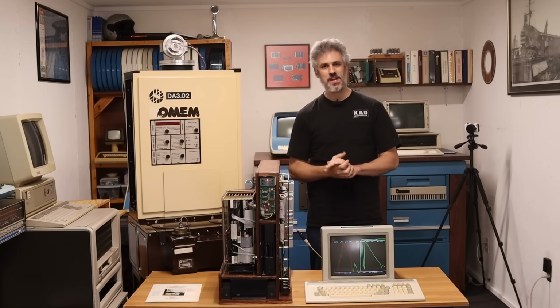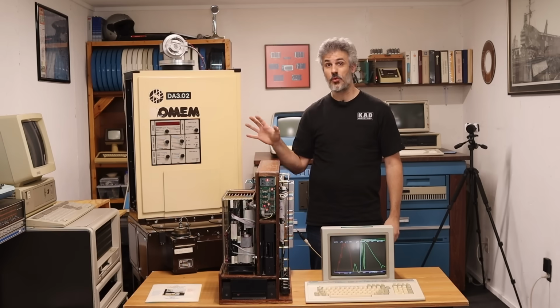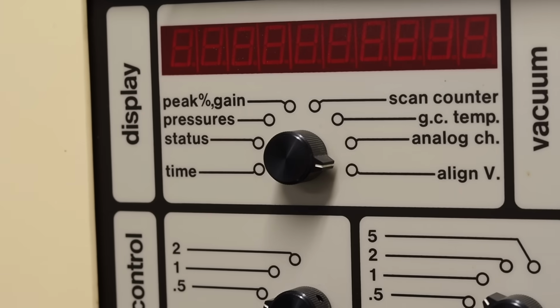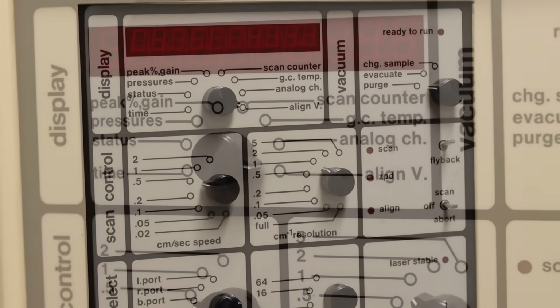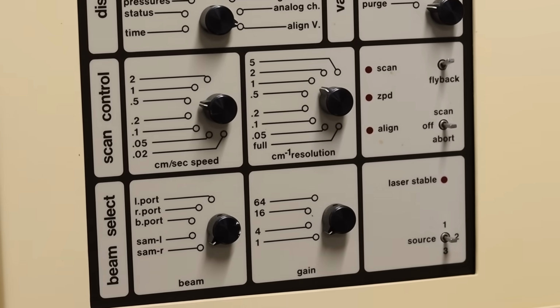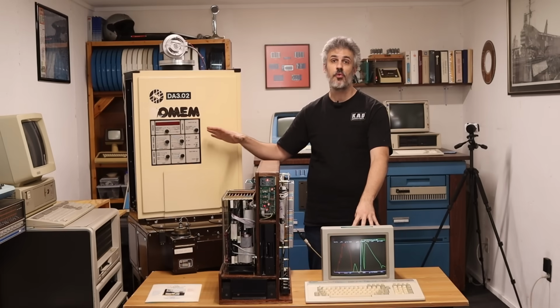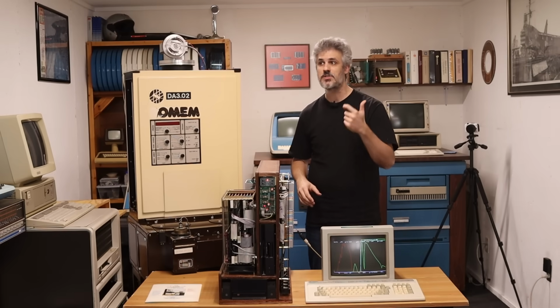So what is the actual game plan here? The Bomem DA3 can actually be controlled quite extensively with the front panel. So initially we're going to bring up just the DA3 itself without the PDP-11 connected to it. Make sure that everything is kind of doing what we expect it to do. Then we're going to get this PDP-1173 hooked up to it and controlling it, and try to get some spectra in the visible range and not under vacuum.